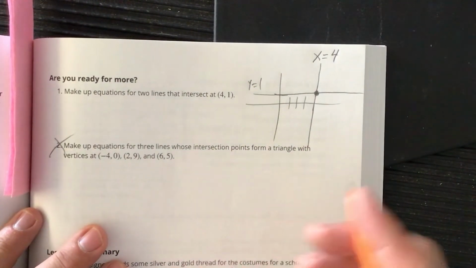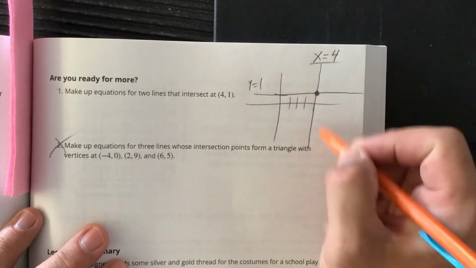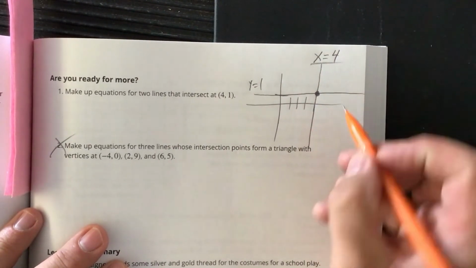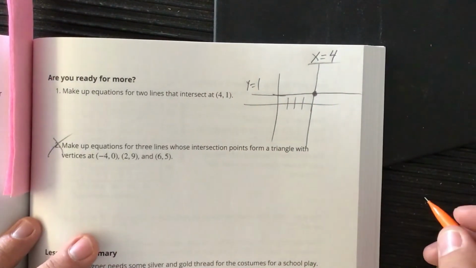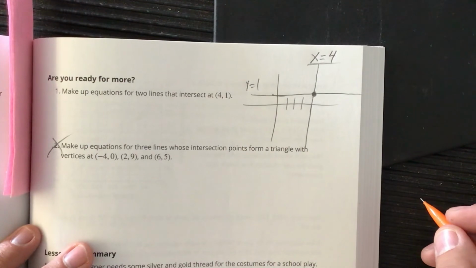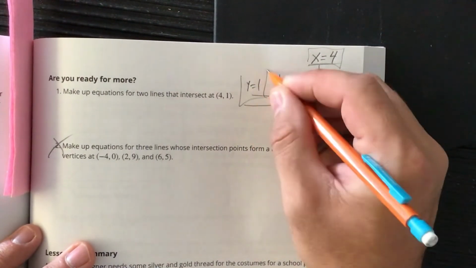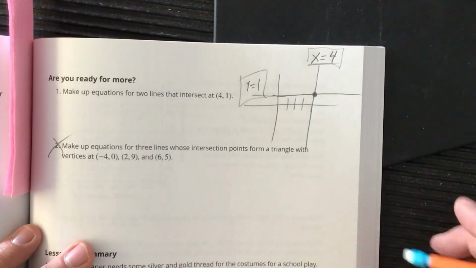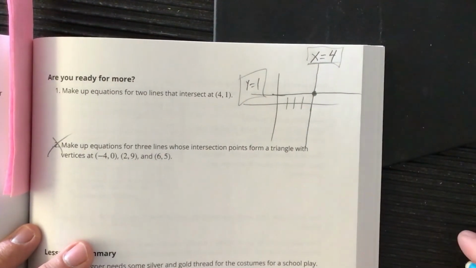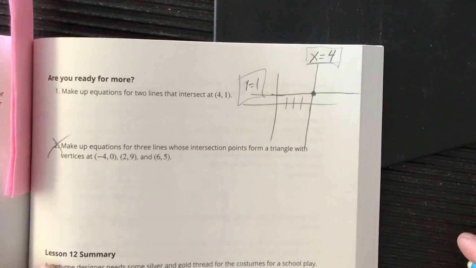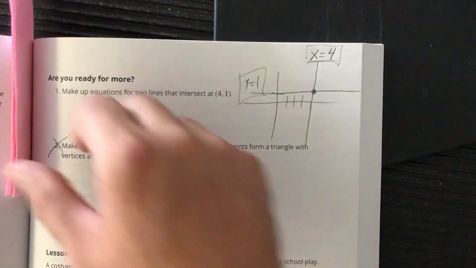So if you ever see one like that, just know that x equals is always vertical, y equals is always horizontal, if it's just one number. And how do you make it? That is the equation. If you were to graph that, that's exactly what it would look like. Try it if you want, Georgia, on Desmos.